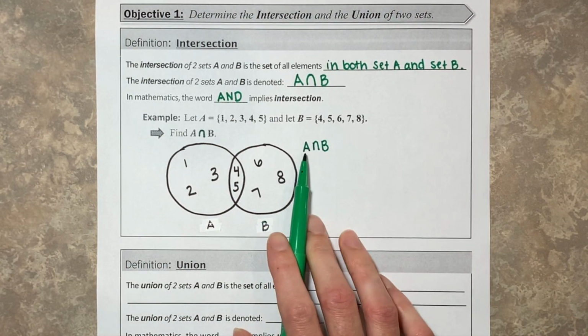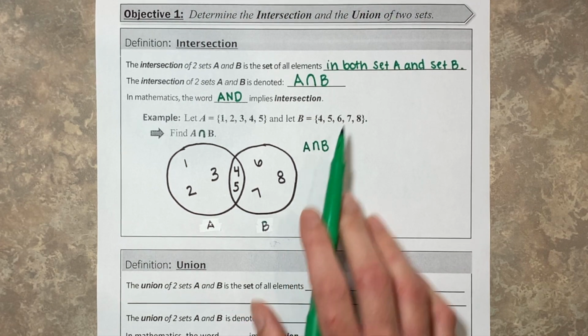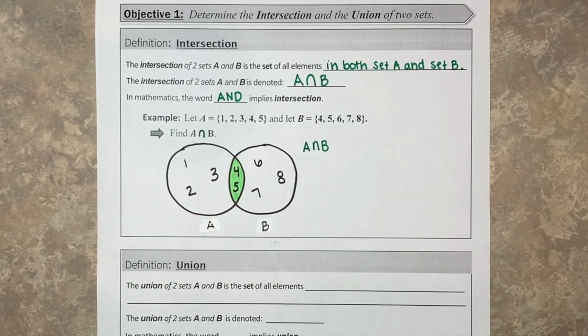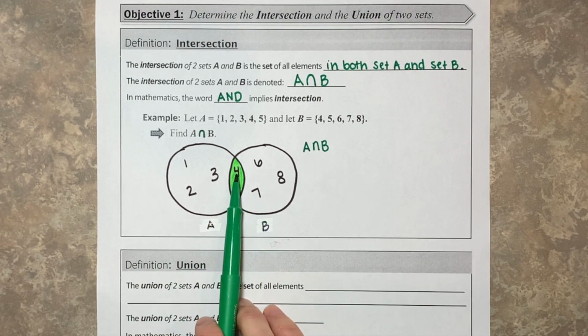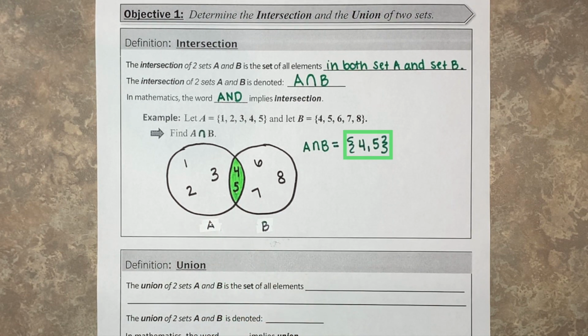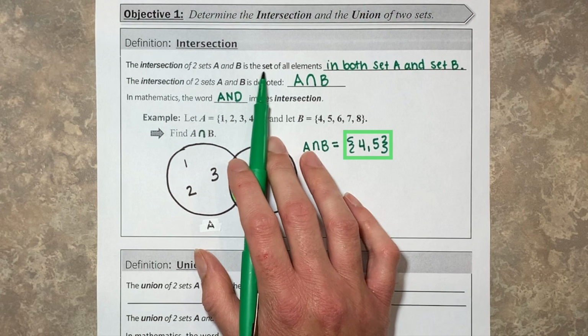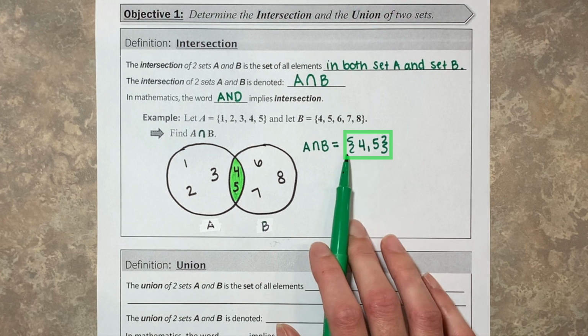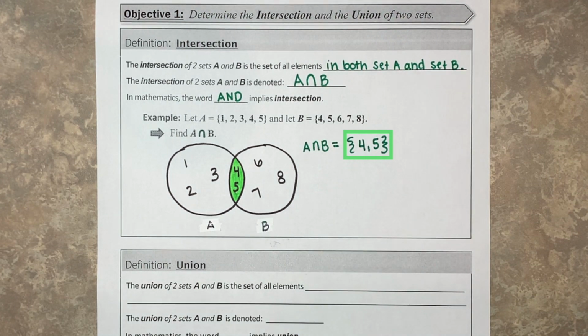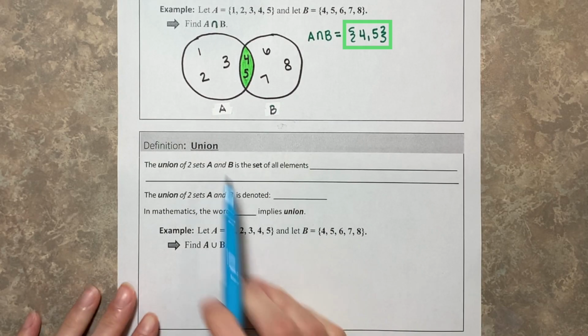The intersection of sets A and B is the set of elements in both set A and set B. So the intersection of two sets refers to what those two sets have in common. In this case, the intersection of A and B would be the numbers 4 and 5. Notice the intersection is defined as being a set. Therefore, if we're asked for the intersection, we want to use set notation for our final answer. That's why we used these curly brackets here, because curly brackets are used for sets that contain a finite number of elements.